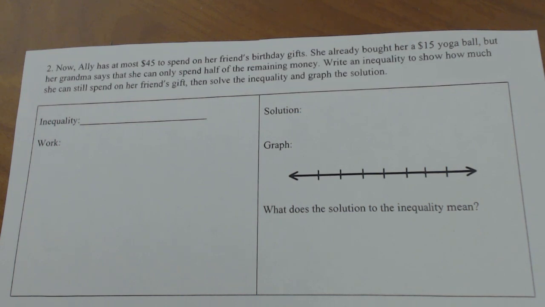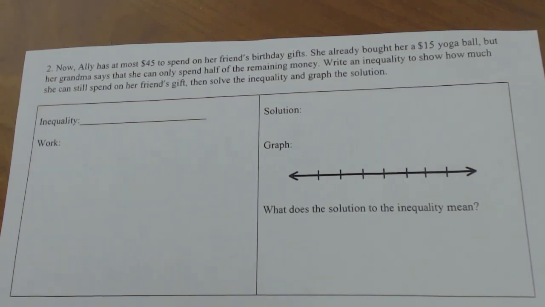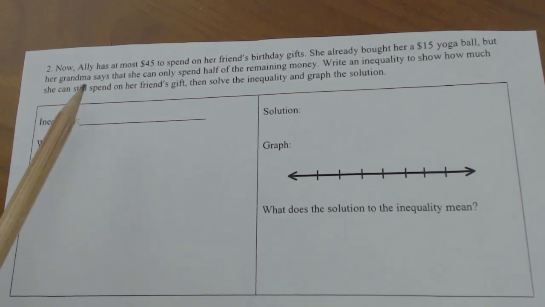Today we're going to be learning how to solve inequalities in 2 steps using a word problem. This is Allie again. If you watched the read, reread, and annotate and the Allie solving 1 step, this is just taking it to 2 steps. So let's first read, reread, and annotate.